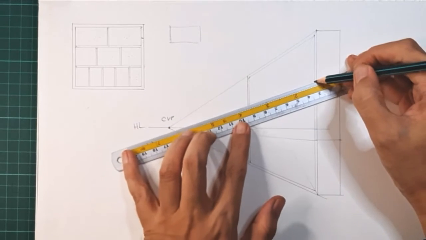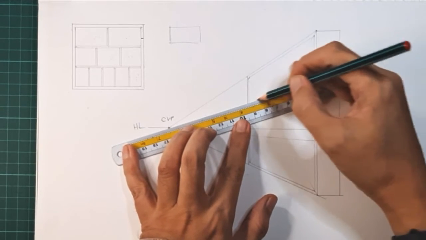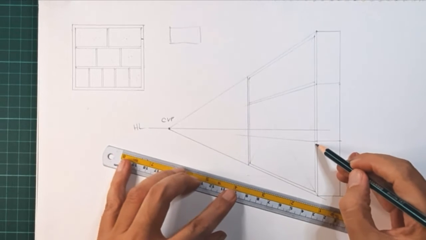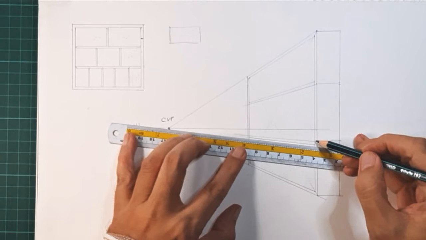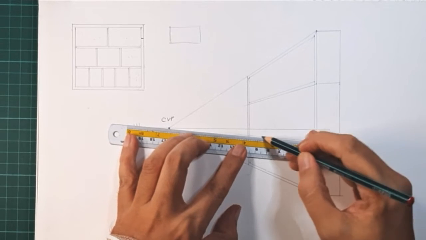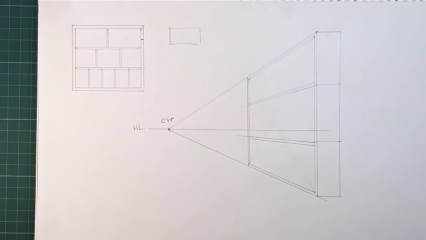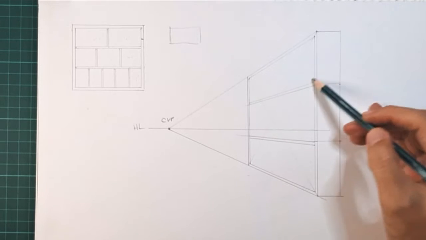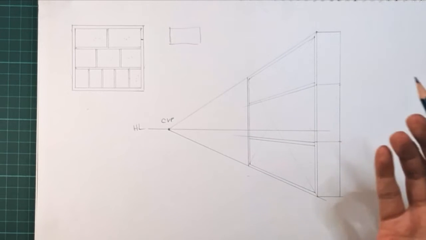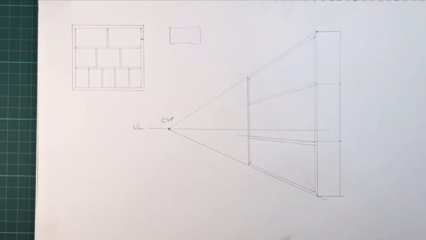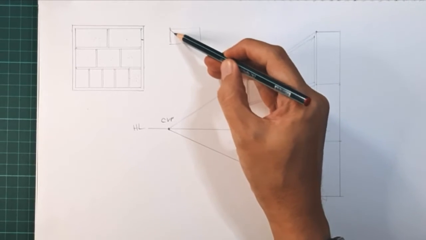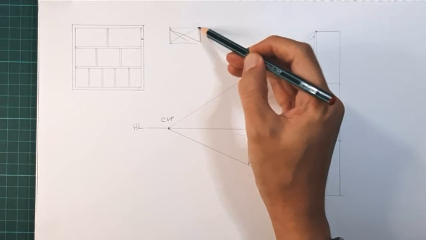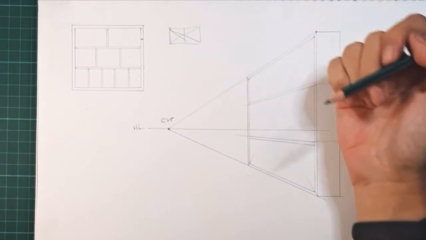So I'm going to establish that top thickness, and I'm going to establish the bottom thickness right there. So I want to divide now this space into 2. And you should know by now how to divide stuff into 2, which is you take your box, do that X, and then slice it down the middle.